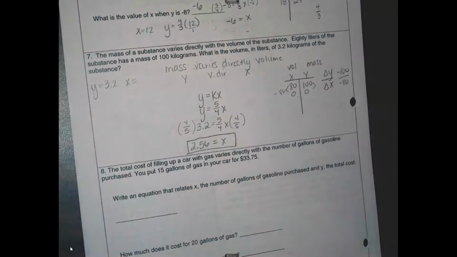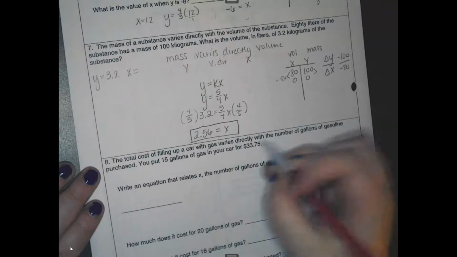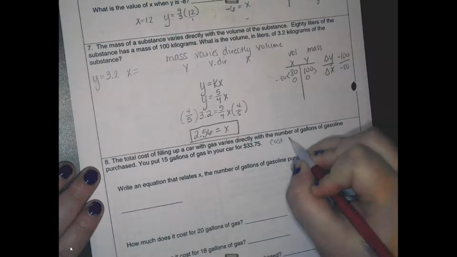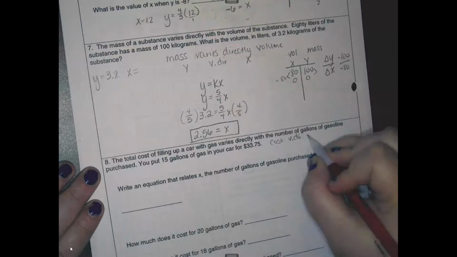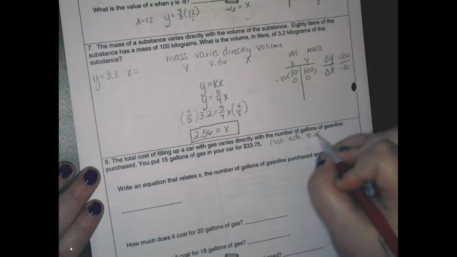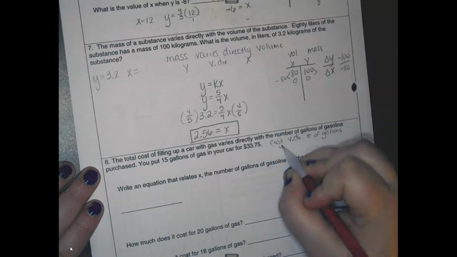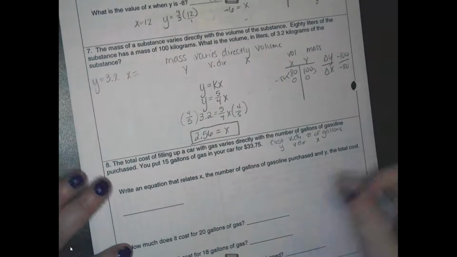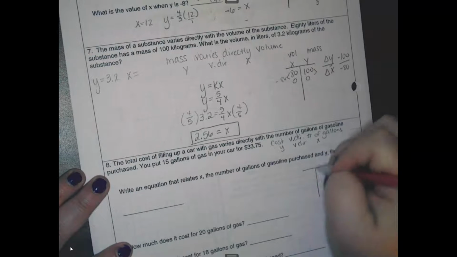All right, let's look at number 8. The total cost of filling up a car with gas. Okay, so the cost varies directly with the number of gallons. So y is my cost, varies directly with x, my number of gallons. Okay, so I'm going to go ahead and make my table here.